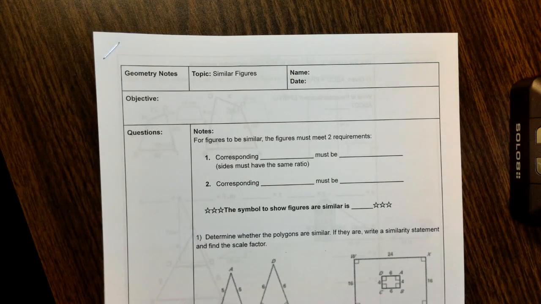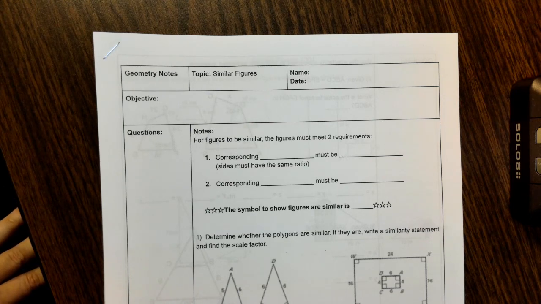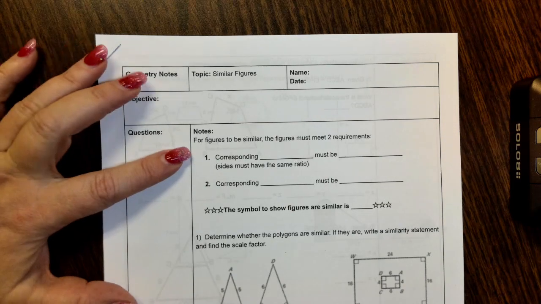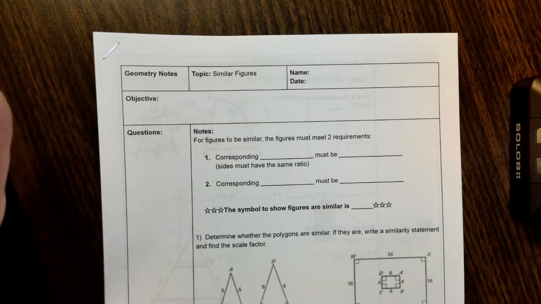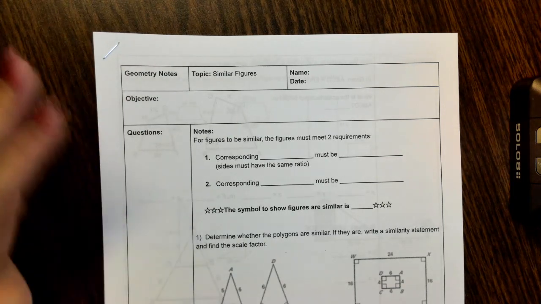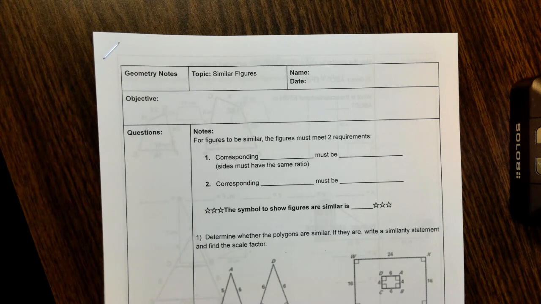All right, today we're going to take what we learned yesterday with solving proportions and apply it to similar figures. Be able to set up and solve and find missing sides of similar figures. So in order for figures, we talked about figures being congruent, which means they're the same size. That means the angles are the same size and the sides are the same size.